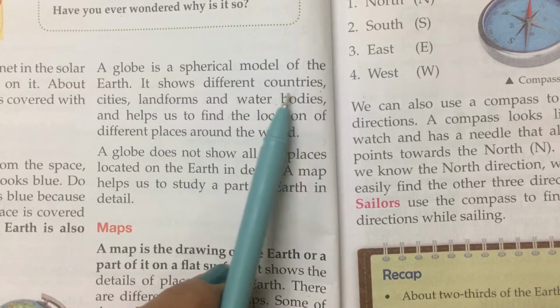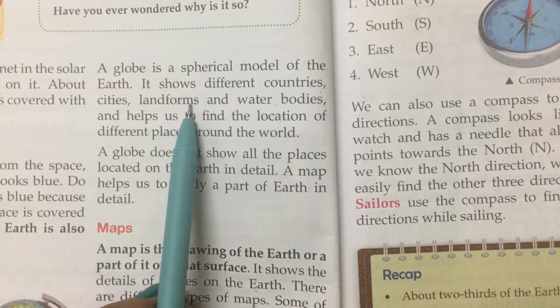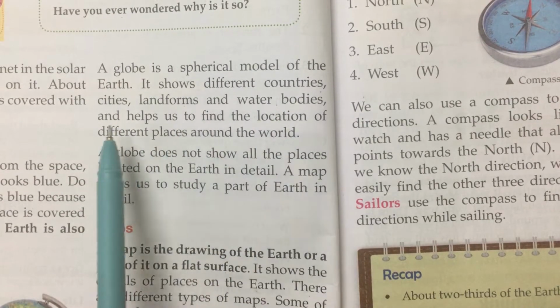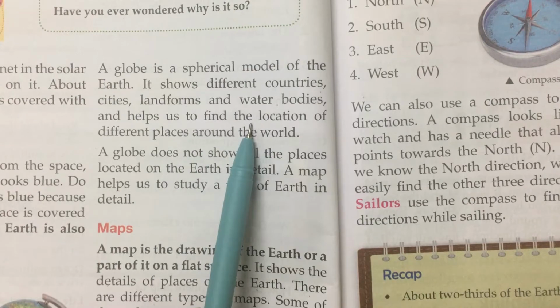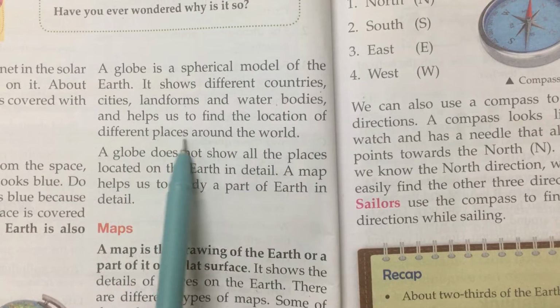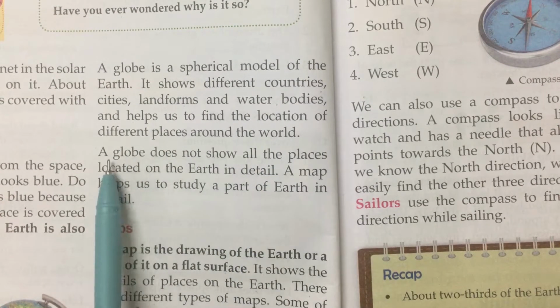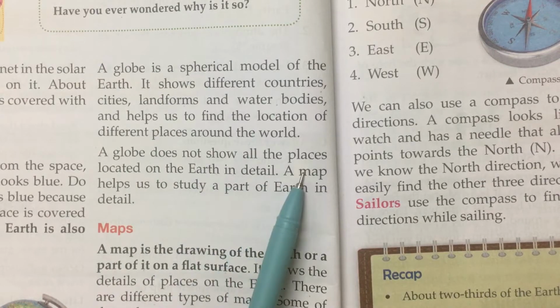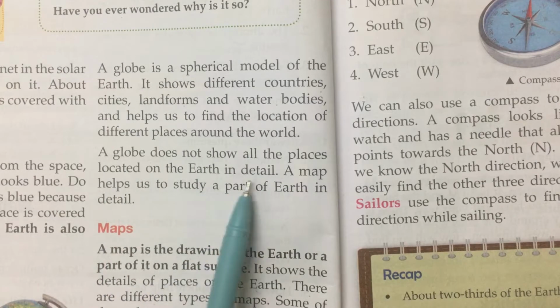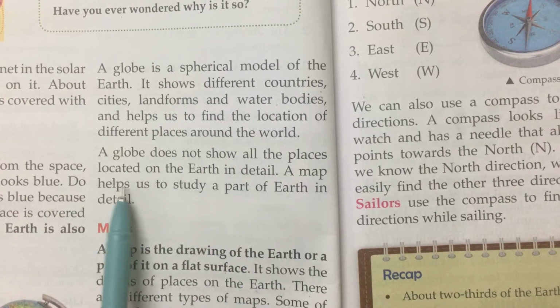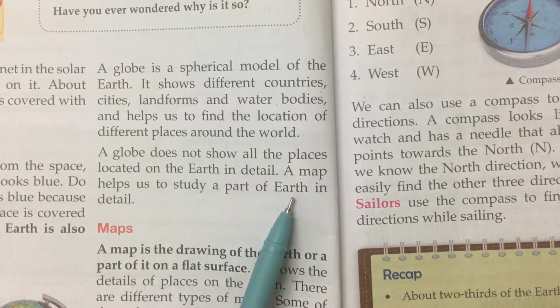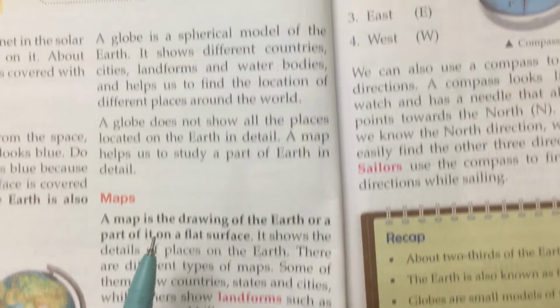It shows different countries, cities, landforms, and water bodies and helps us to find the location of different places around the world. A globe does not show all the places located on the Earth in detail. A map helps us to study a part of Earth in detail.